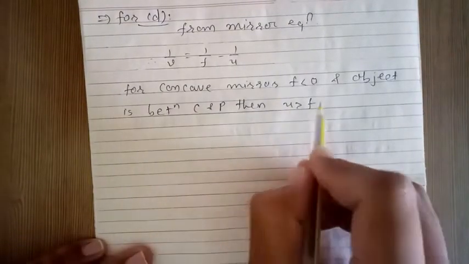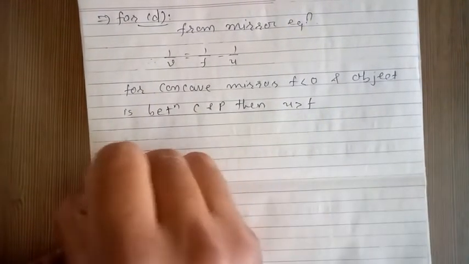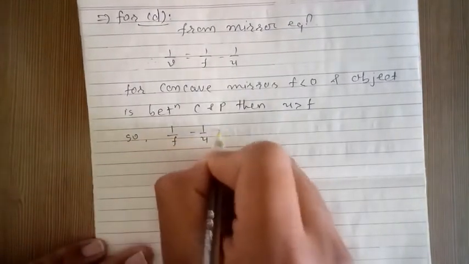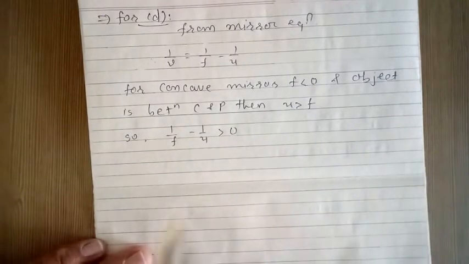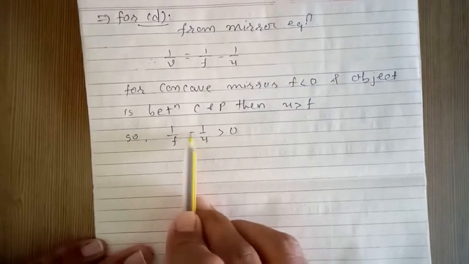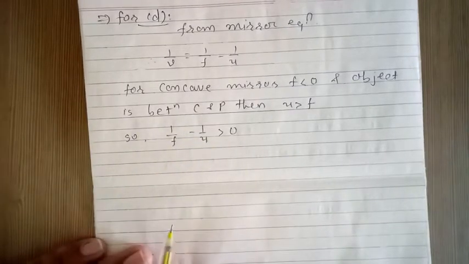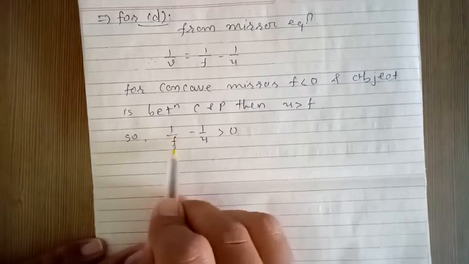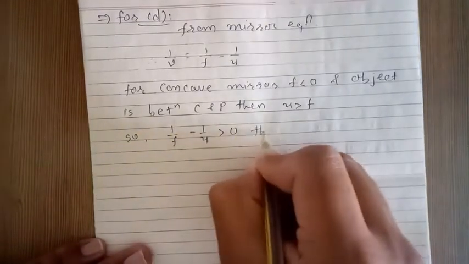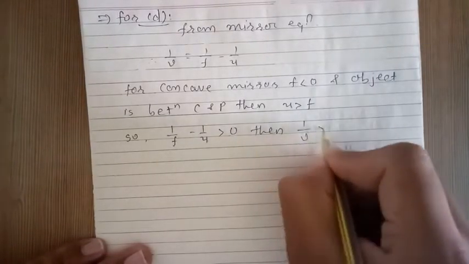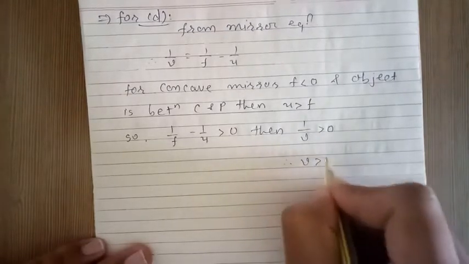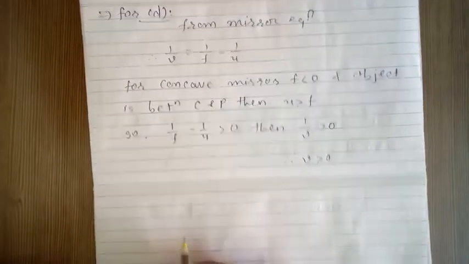So if u is greater than f, then 1 by f minus 1 by u is greater than 0, right? Why? Because 1 by f is negative and u is negative, minus minus plus, so the answer is positive. So 1 by f minus 1 by u greater than 0, then 1 by v is greater than 0. If 1 by v is greater than 0, then v is greater than 0, right?